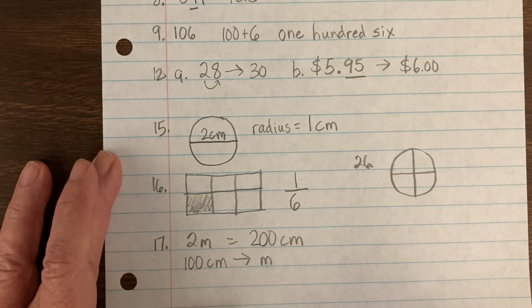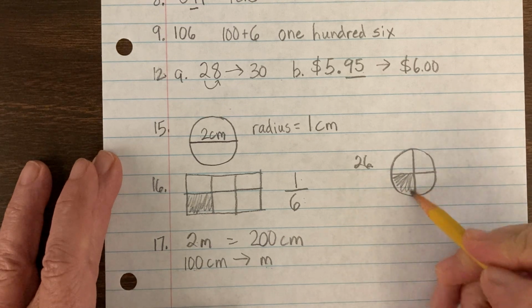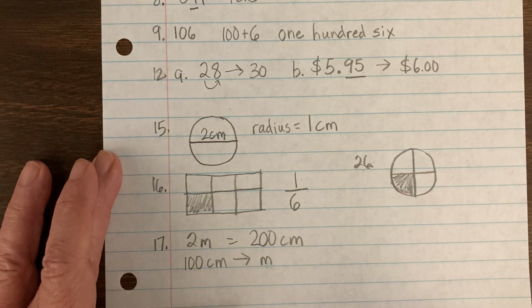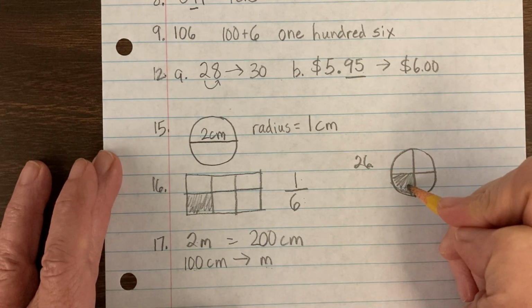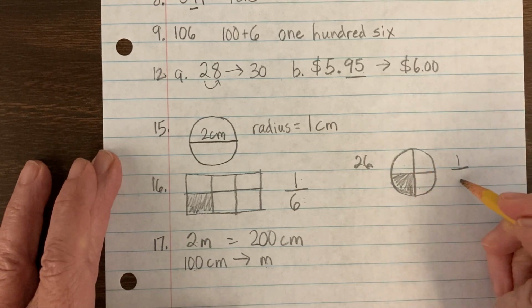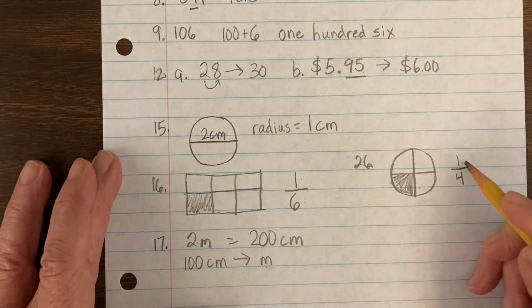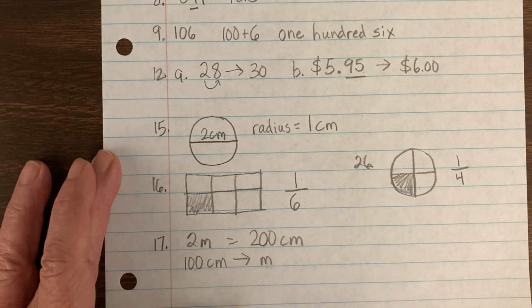Then it says shade one of the parts. So I'm going to shade this part, any one part. What fraction of that circle is shaded? So that would be 1 is shaded out of 1, 2, 3, 4 parts. So the numerator is 1, the denominator is 4, and the fraction is 1/4.